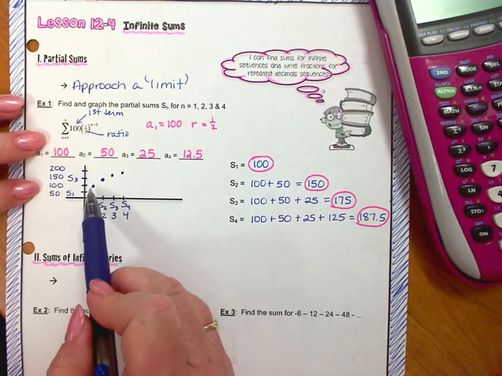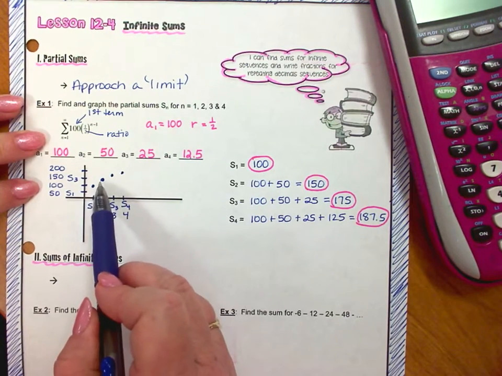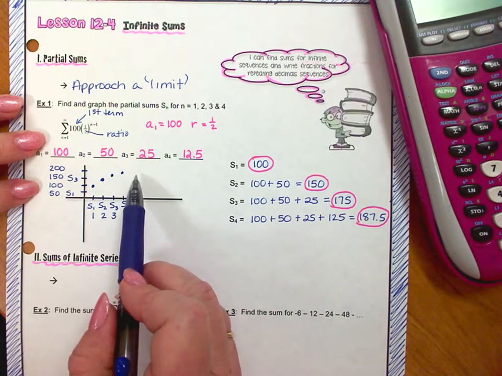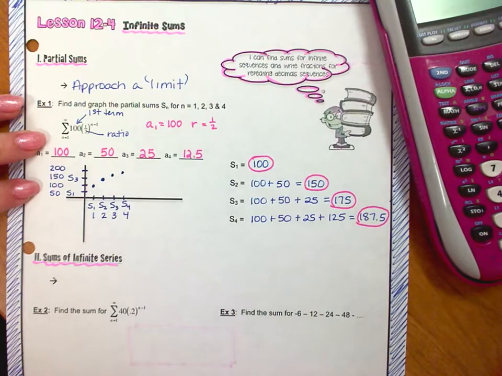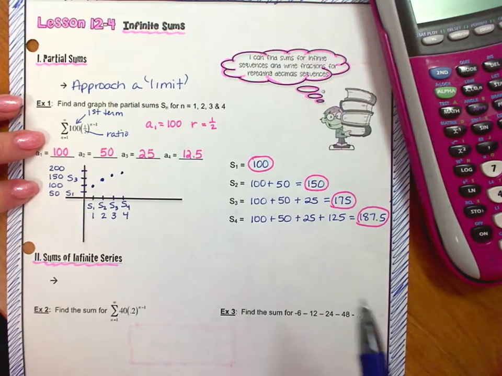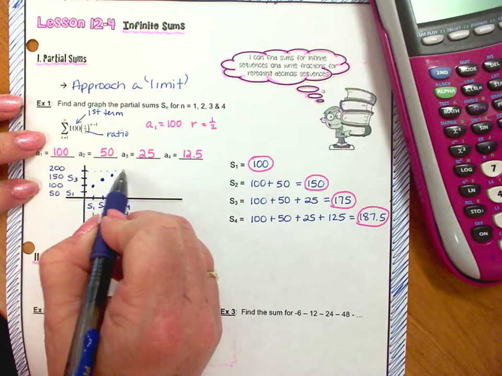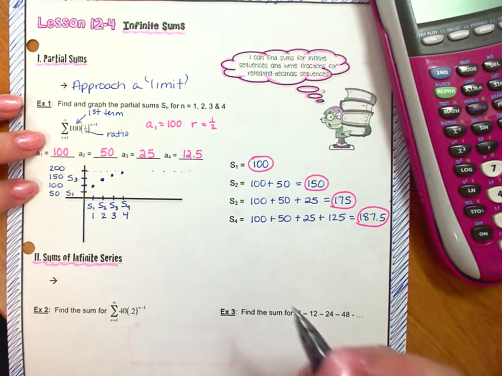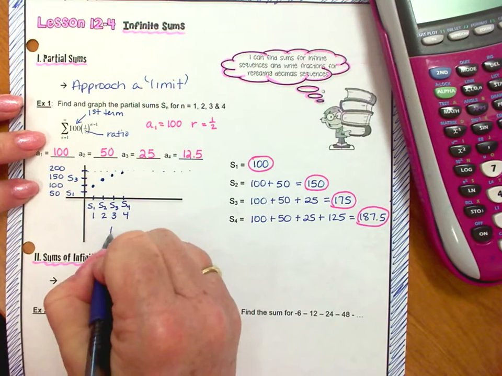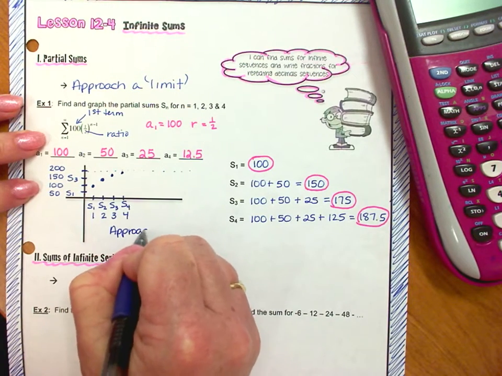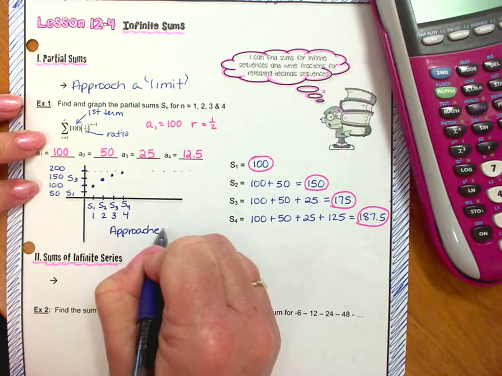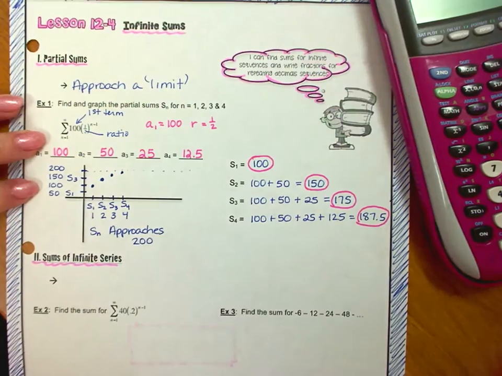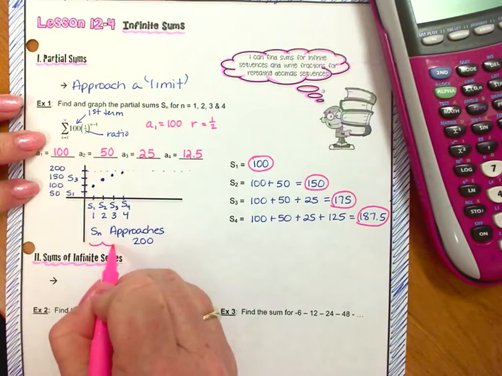And you'll notice that it's kind of leveling off. It was going up a lot, and then a little less, and then a little less. If we went a little bit farther, we would probably get another number that's not quite at 200. So we can say that this trend is approaching a limit of 200. So I'm going to write S sub n approaches 200, and that's going to be my answer for this partial sum.